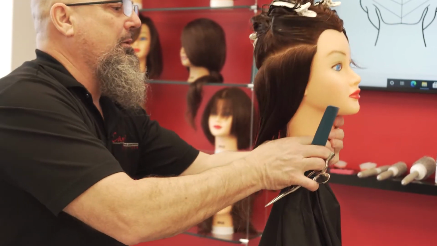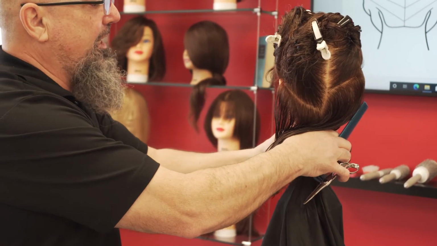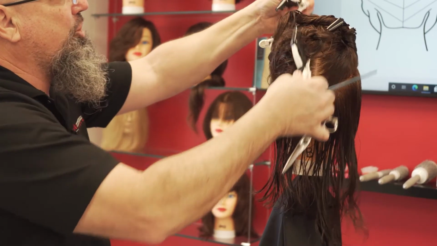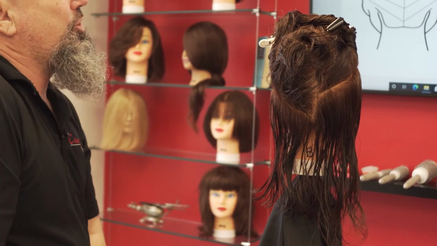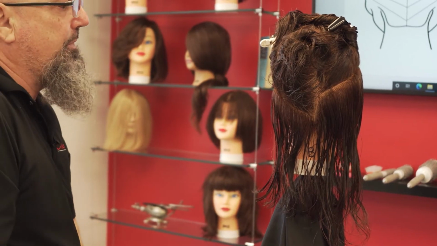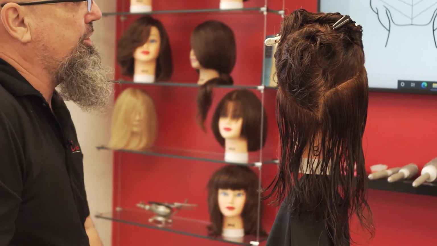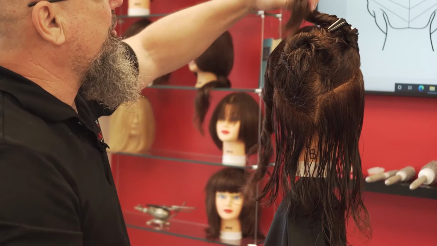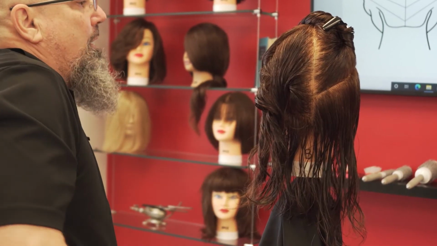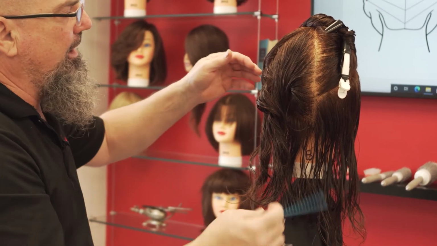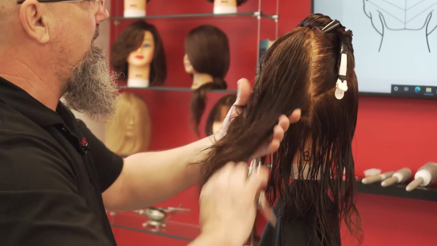Okay? We're going to do the same thing on this side. Notice my body position when I'm doing these subsections. I am doing it so that as a righty, on both of these subsections, my body position is in the back of the head. Now, you might wonder why, and I will explain in just a moment.